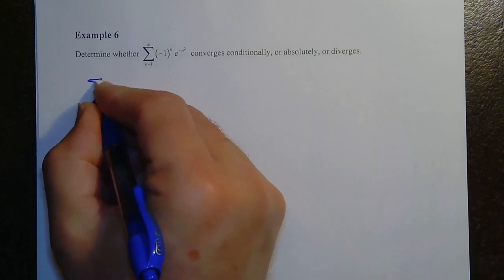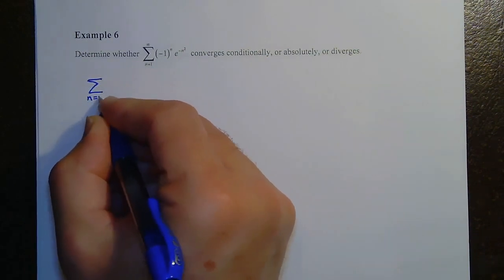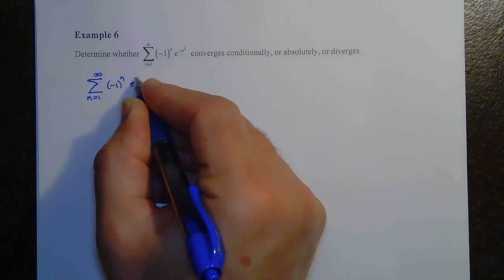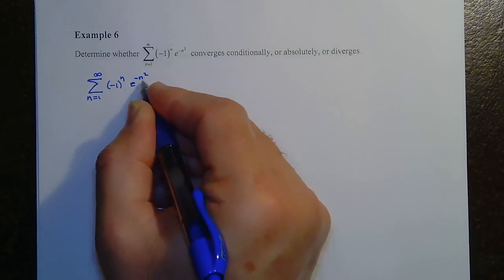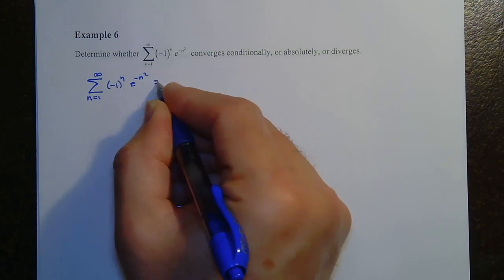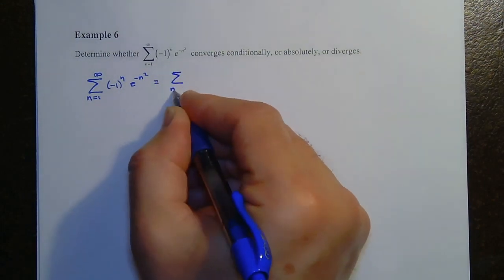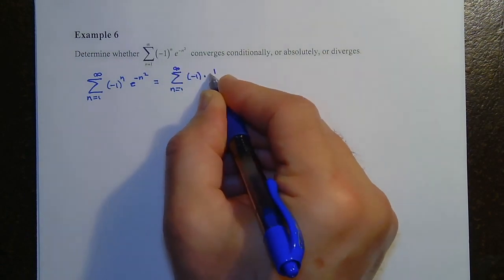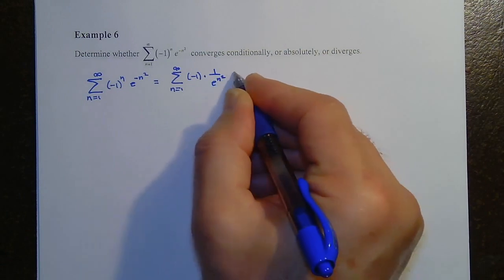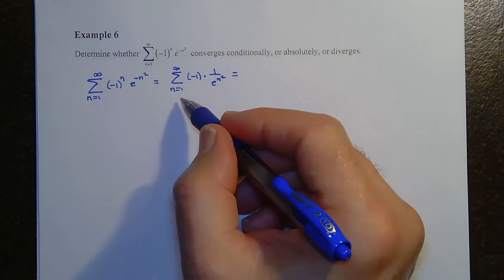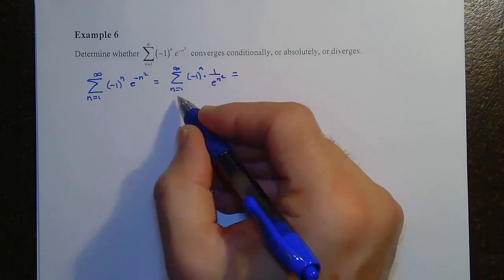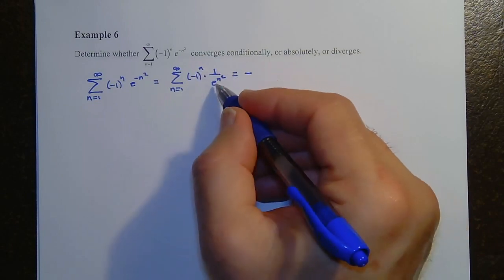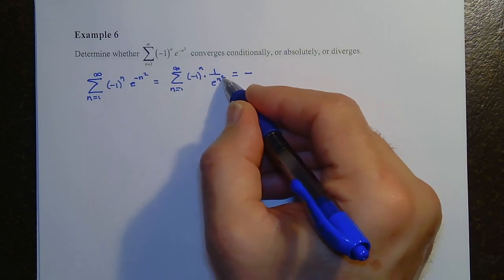Okay, looking at the first few terms, n equals 1 to infinity of (-1)^n times e to the negative n squared. Well, really, this means 1 over e to the n squared, right? So sigma n equals 1 to infinity of (-1)^n times 1 over e to the n squared. So let's write out the first few terms in this. If I put 1 in here, then that's going to be -1. So the first term is negative, and then I'd have 1 over e to the 1 squared, which would just be 1 over e.